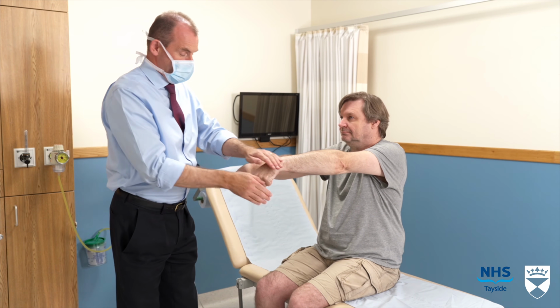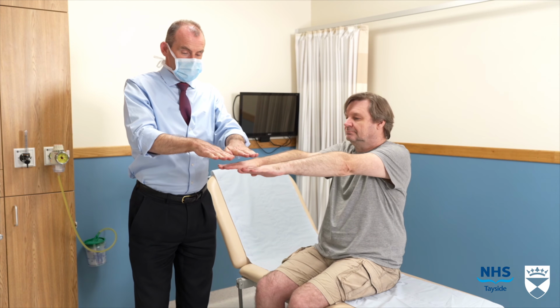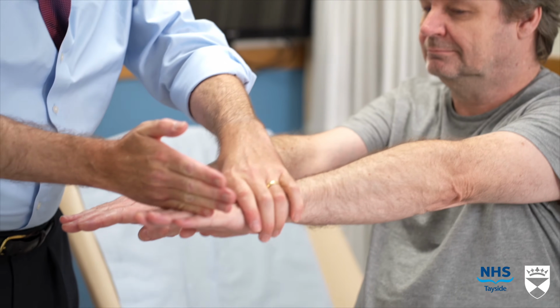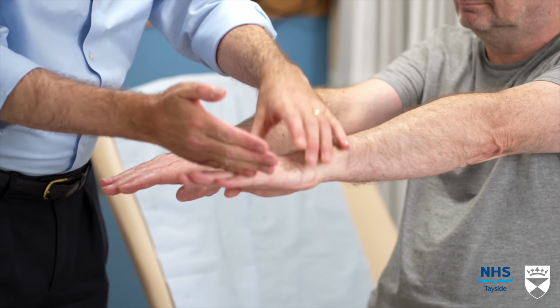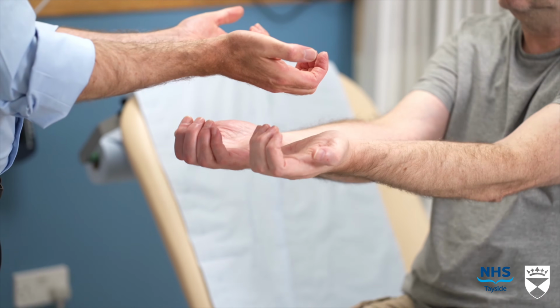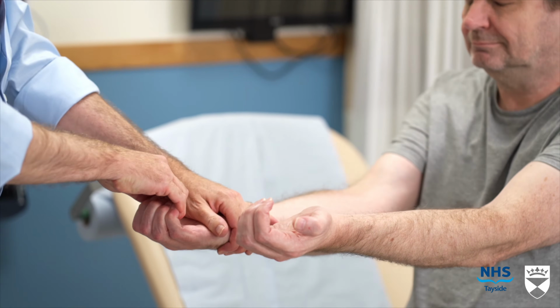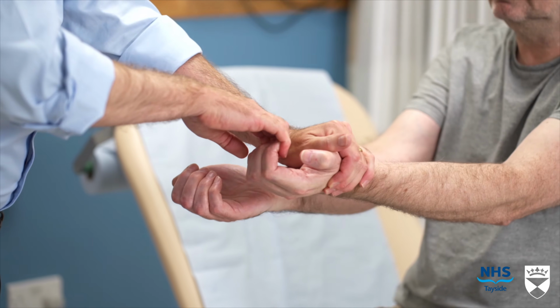Finger extension and flexion. Straighten your fingers. Keep them straight, don't let me bend. Bend your fingers like this. Keep them there, don't let me straighten them.